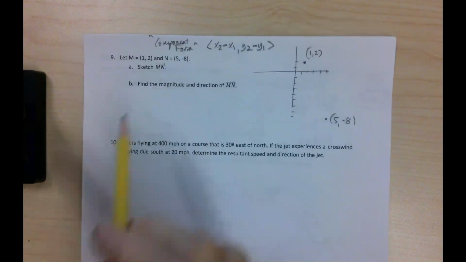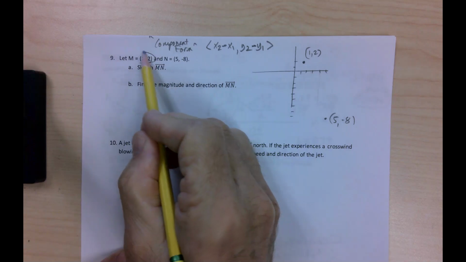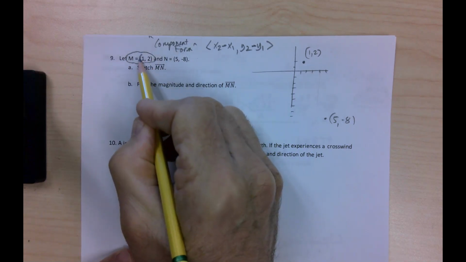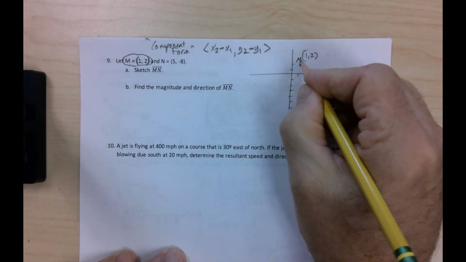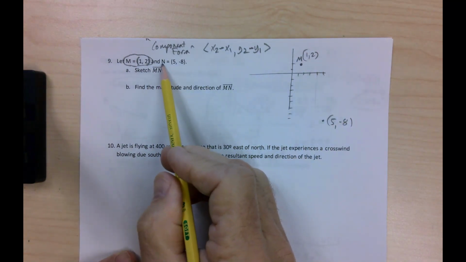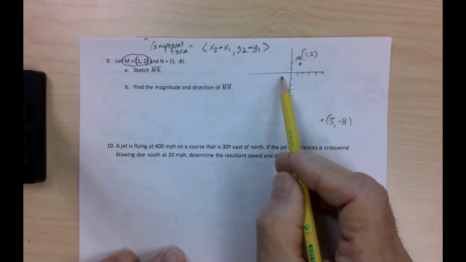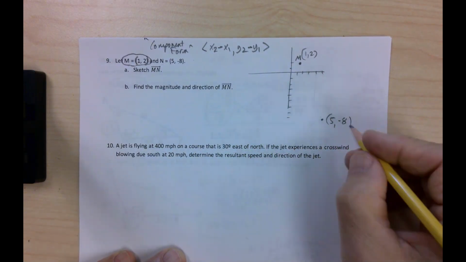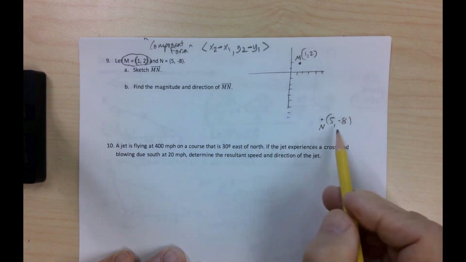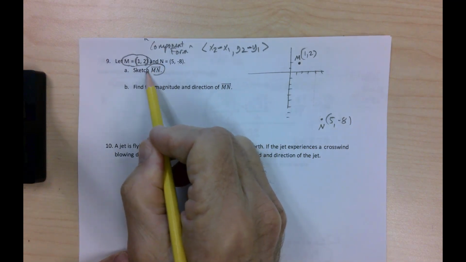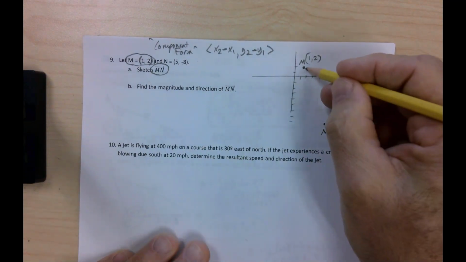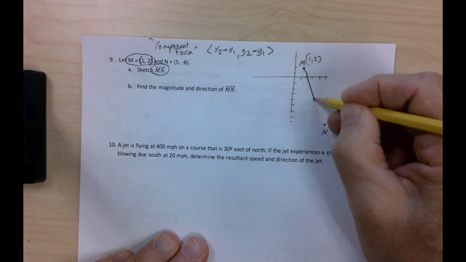Okay, number 9, let M, this is a point, that's not a vector, because look at parenthesis, parenthesis, so it's just a point. So there's letter M, and then point N, 5, negative 8, so 5 to the right, down 8, that's letter N, and again, that's a point. It says sketch vector MN. Well, that's kind of easy. We got our points there, so now we're just going to connect.